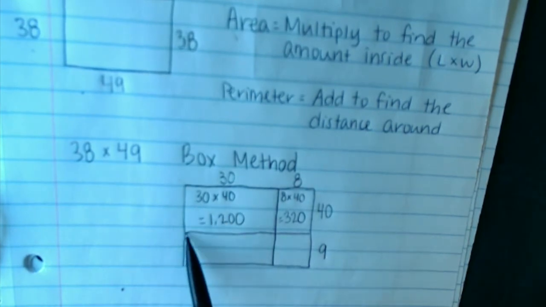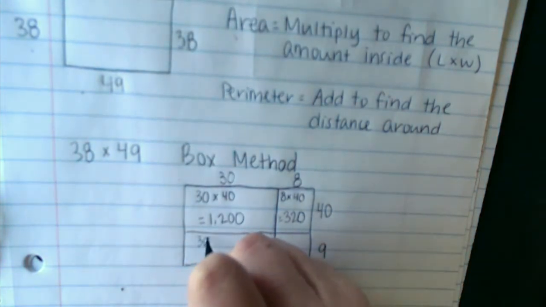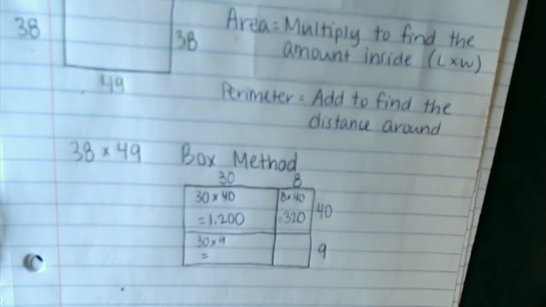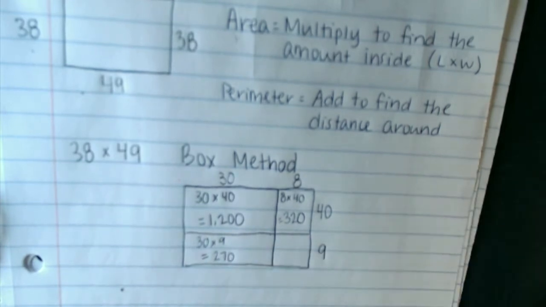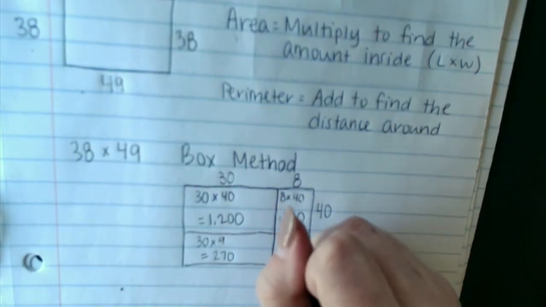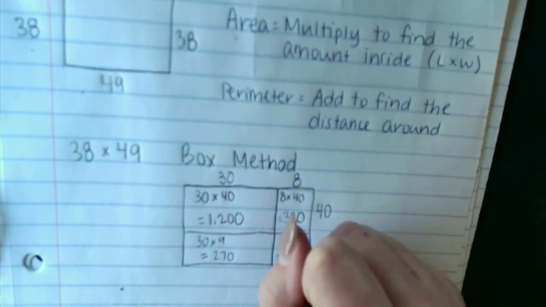Up next, I'm going to come to this rectangle. I'm going to go 30, so that matches, times 9. There's a new one. 30 times 9. 30 times 9 equals 270. And finally, I have one tiny little box left. I'm going to go 8 times 9. 8 times 9, I know, equals 72.